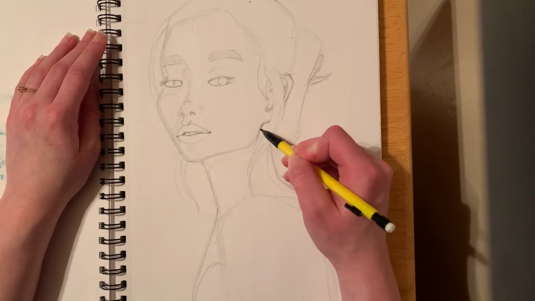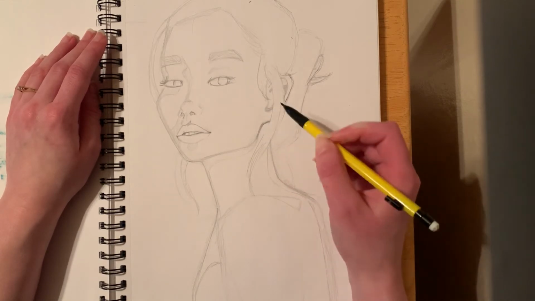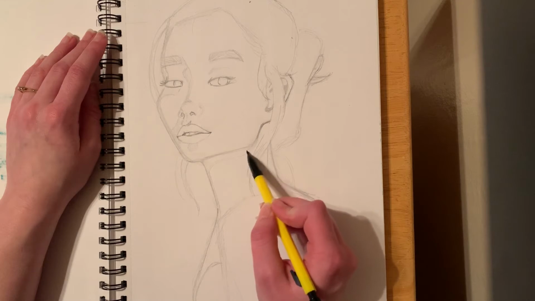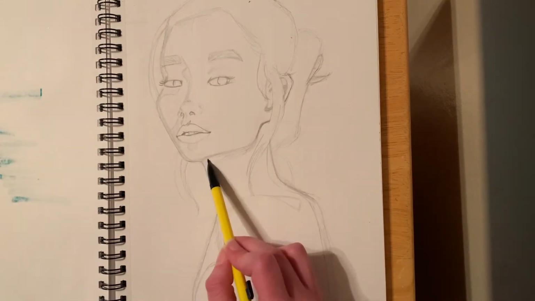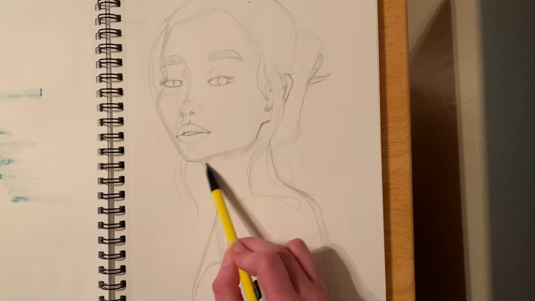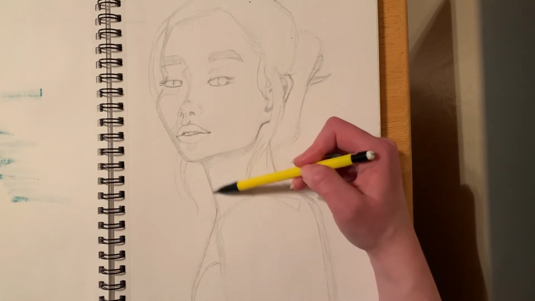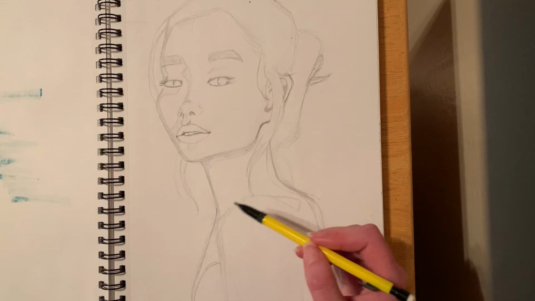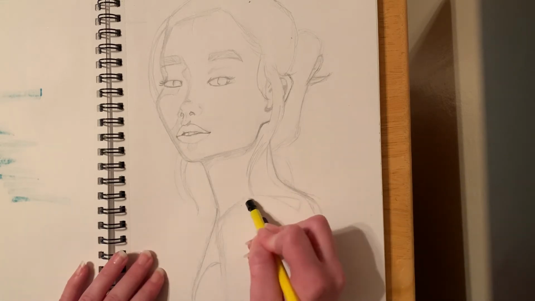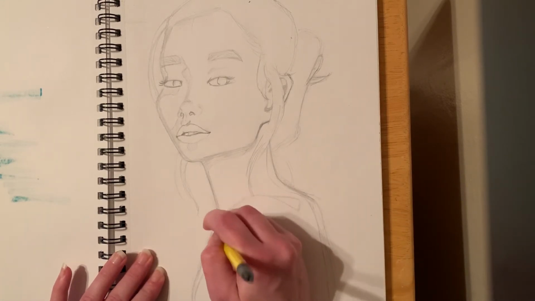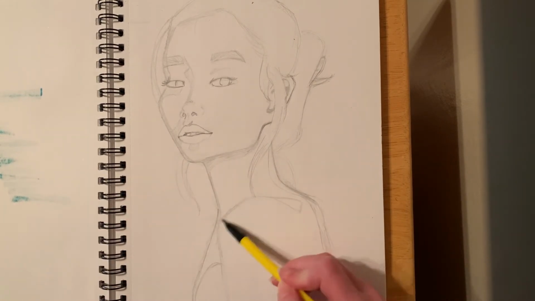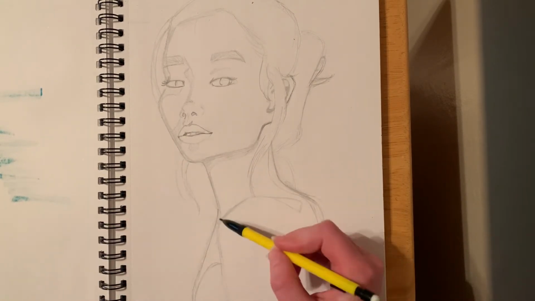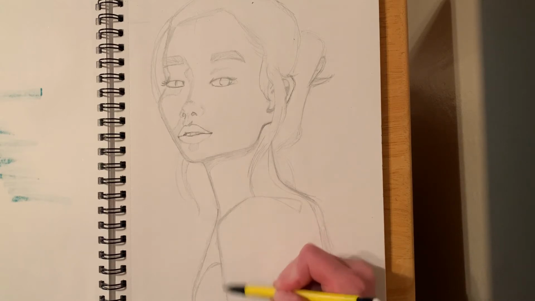But it's repetitive, it's rather boring to watch, and I figured that no one wanted to watch 30 minutes of me hatching, so I just sped this portion up. It does, however, since it is sped up, give you a better idea of where I build the tones that I do build. And I honestly don't think that I build enough tone in this piece.